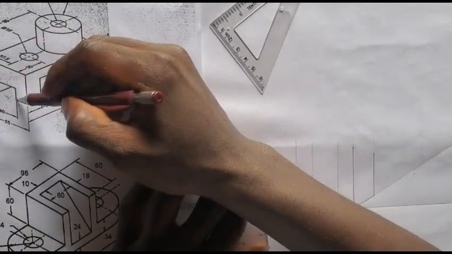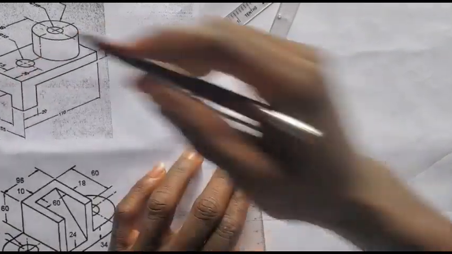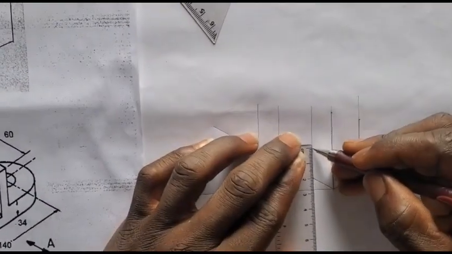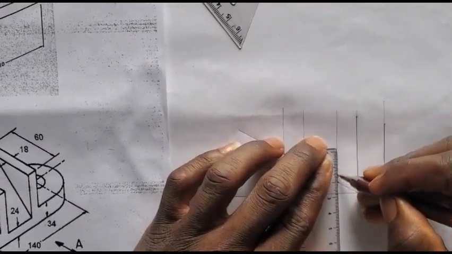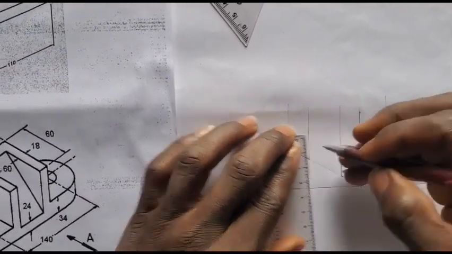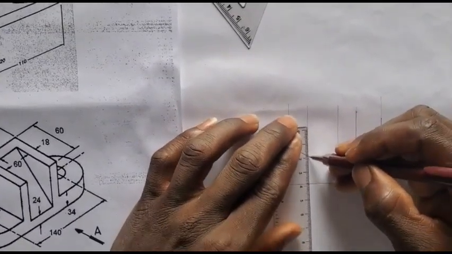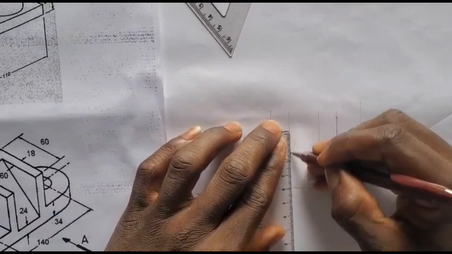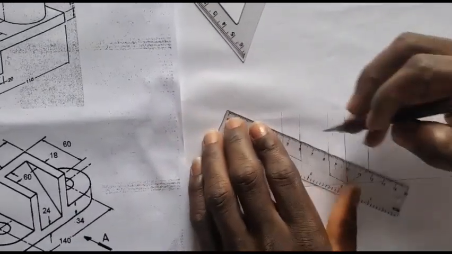Okay. You see that from here to here is 20. So on this side, I'll measure 2 centimeter. And also on this side, 2 centimeter. Okay, I can just join them together.